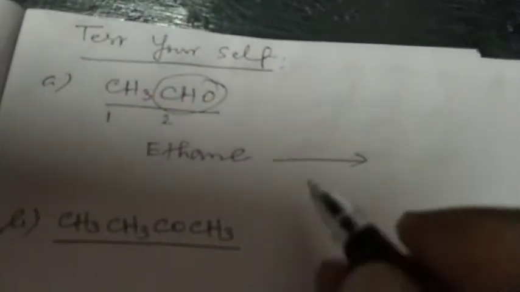Here, this is 2 carbons, which means it is going to be ethane, and CHO is the functional group of aldehyde. The suffix of aldehydes is "al".